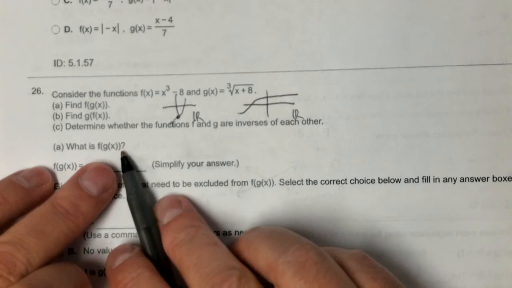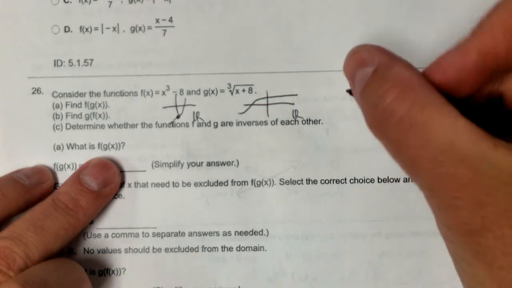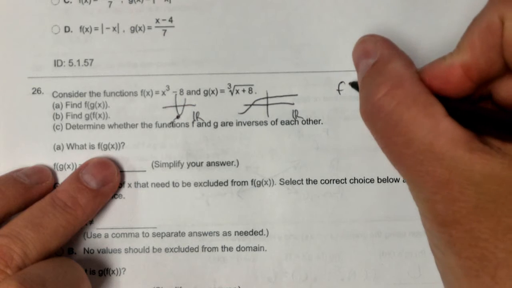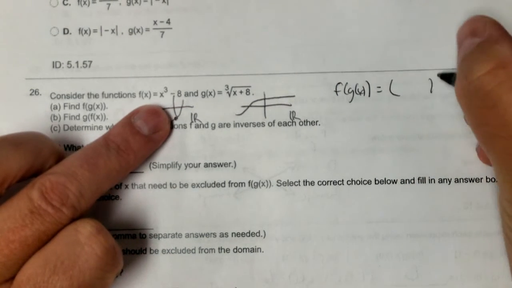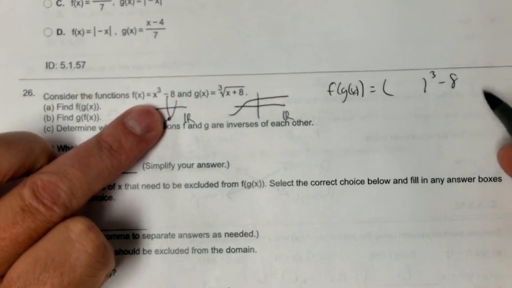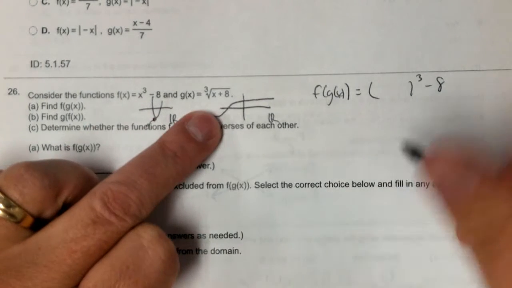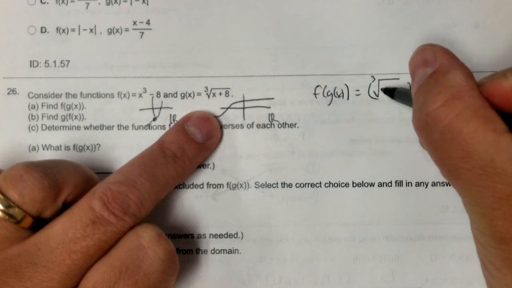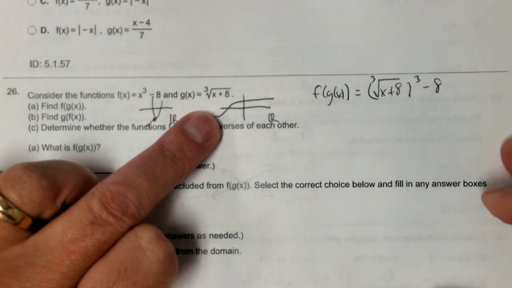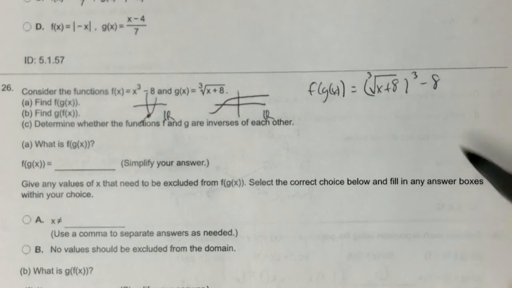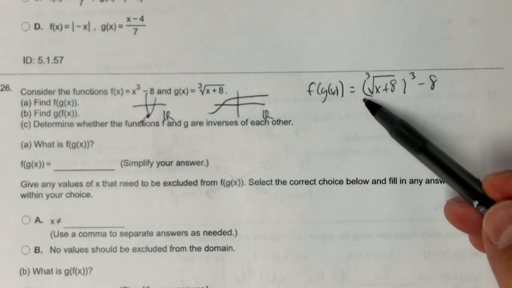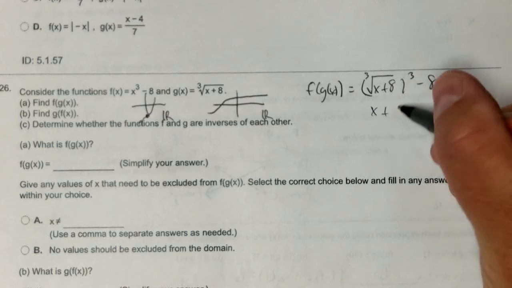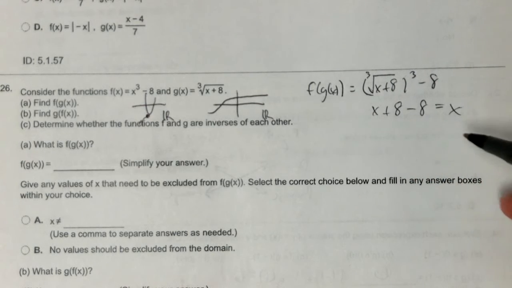Okay, so for f of g, we start writing our f function. And so that's going to be something cubed -8. And then we plug in this for it, the cube root of x plus 8. So here you're cubing something that you're taking the cube root of, and so those cancel. So you get x plus 8 minus 8, so that's x.